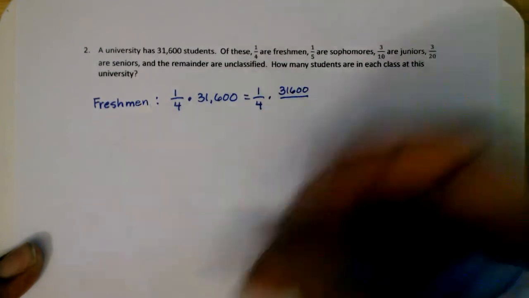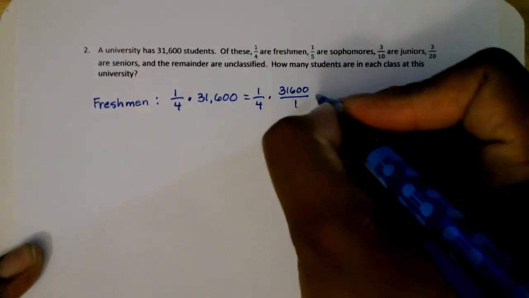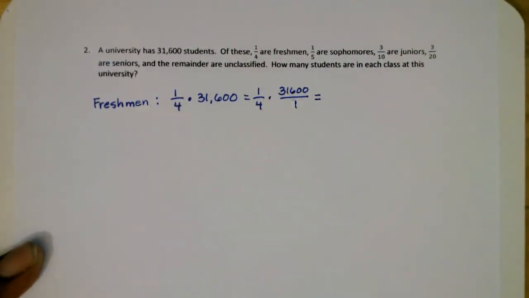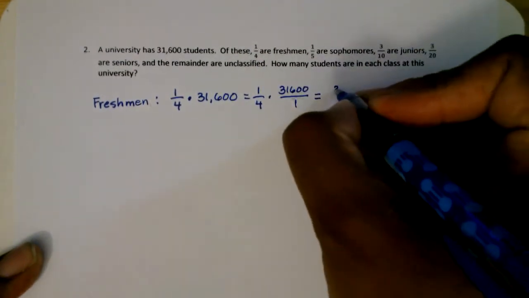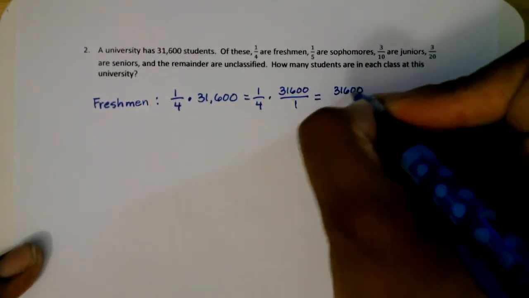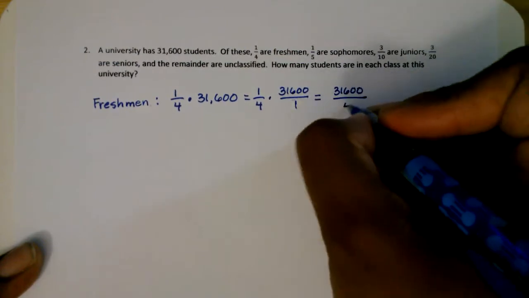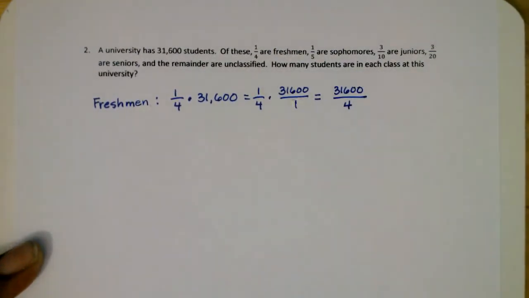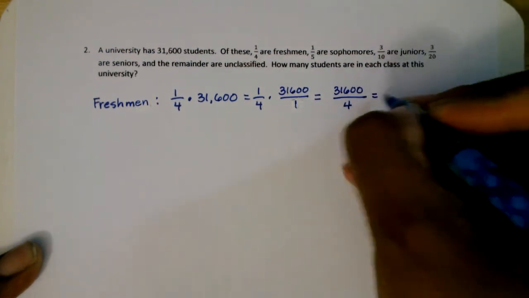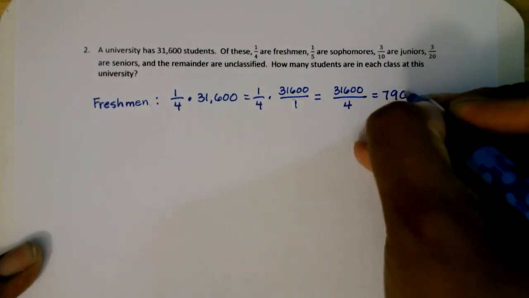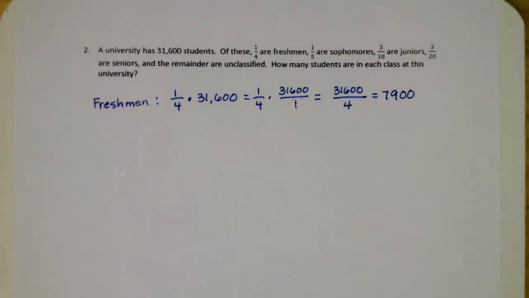So this will be 31,600 if I multiply numerator times numerator over 4, denominator times denominator, and then divide 4 into 31,600, you'll get 7,900. So in this case, there's 7,900 freshmen.